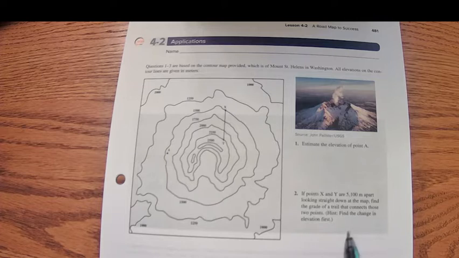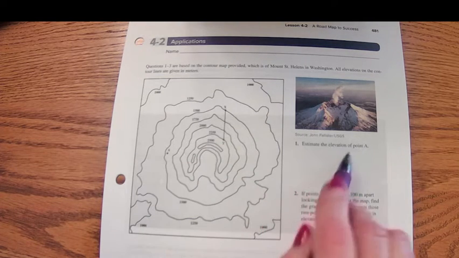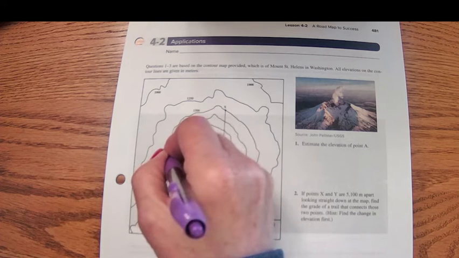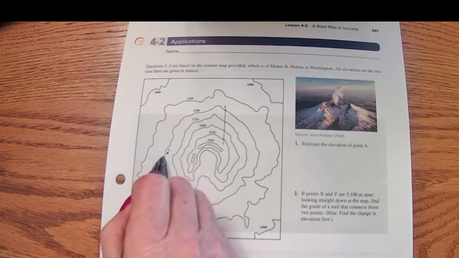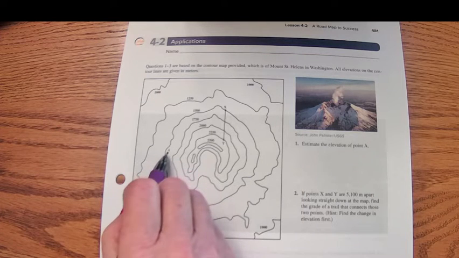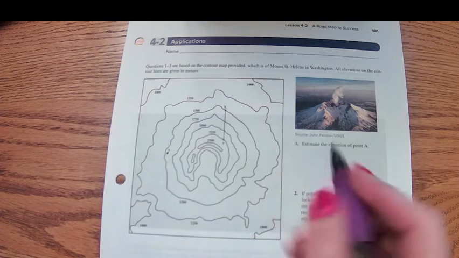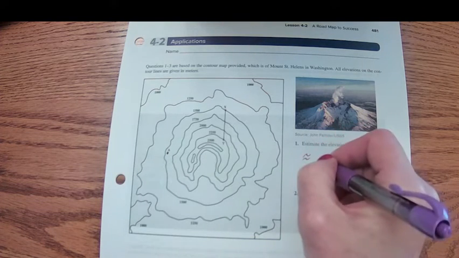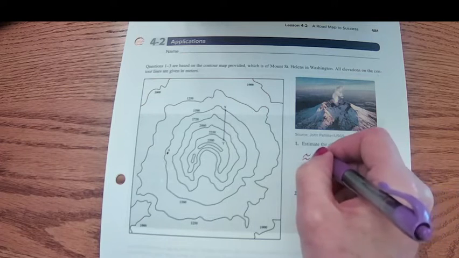And we've got different points here. First of all, they say estimate the elevation of point A. So here's point A. So that's a little higher than 1,500, because this line is 1,500, and imagine the mountain is increasing. And this line is 1,750. So since it's a lot closer to 1,500 than 1,750, it is an estimate, but we're going to estimate, I don't know, what?